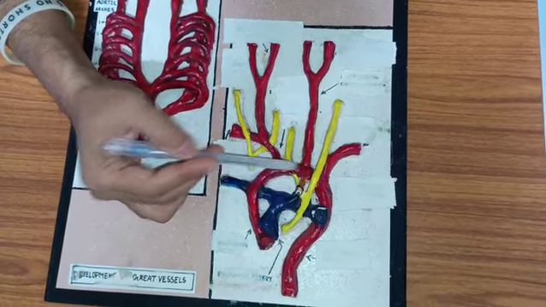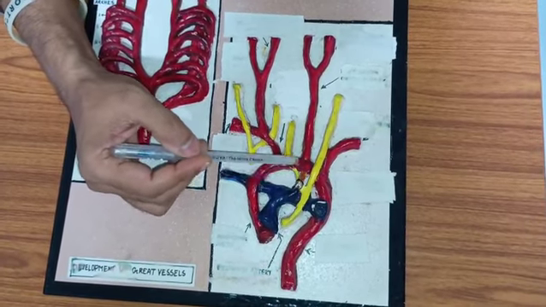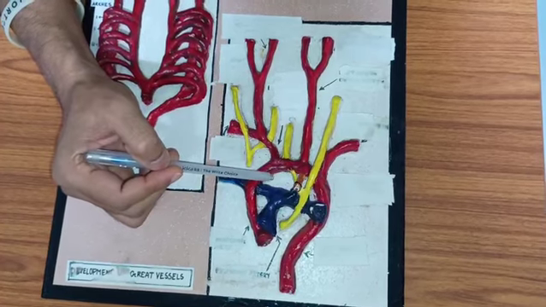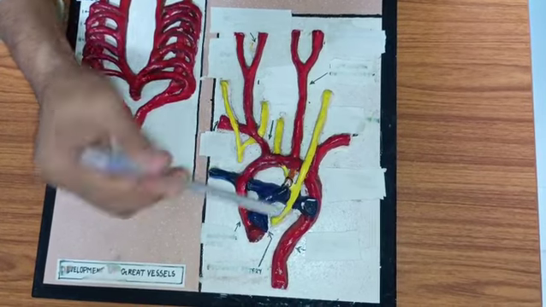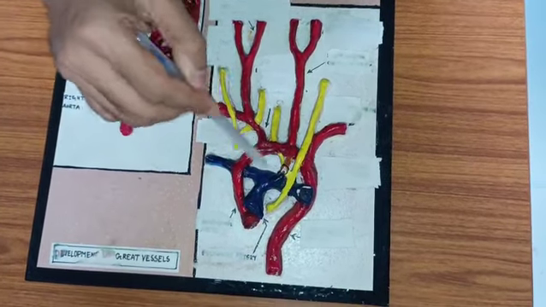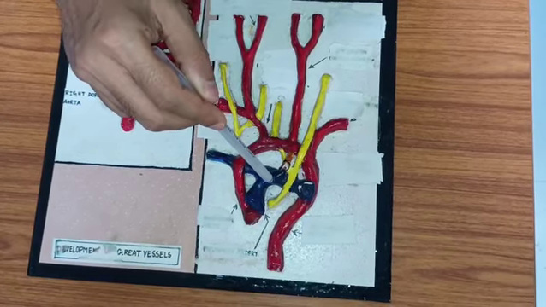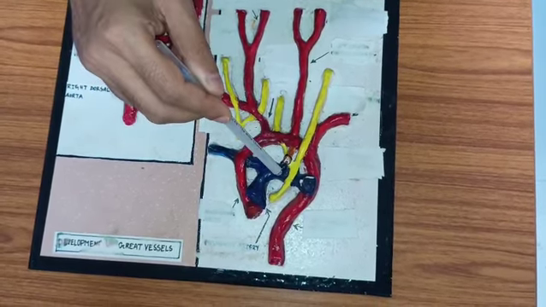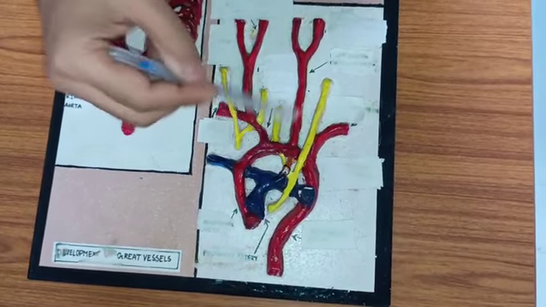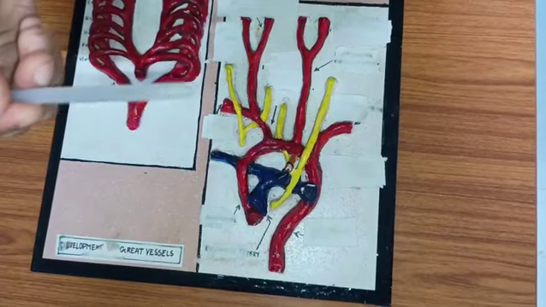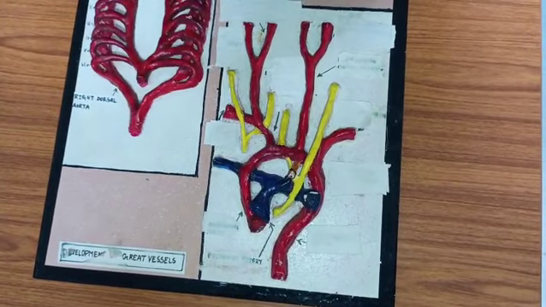Now it is for this particular reason that we always come across the left recurrent laryngeal nerve in the region of the thorax. Sorry, this one is the left, so this is present in the thoracic region because it is hooking around the ductus arteriosus, which is a communication between the pulmonary trunk and the aorta. So it is present in relation with the heart in the thoracic cavity.